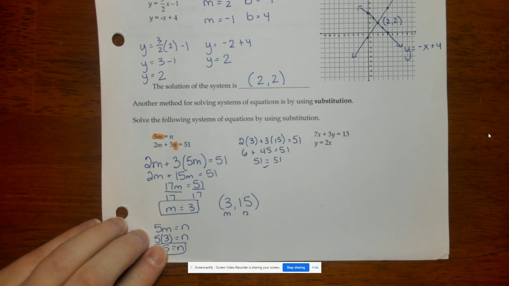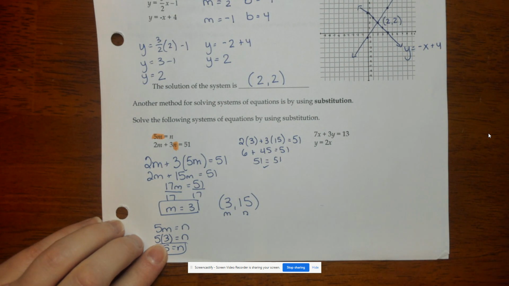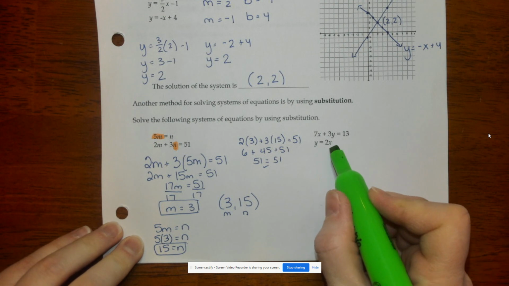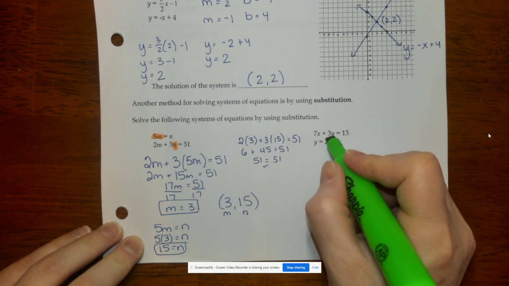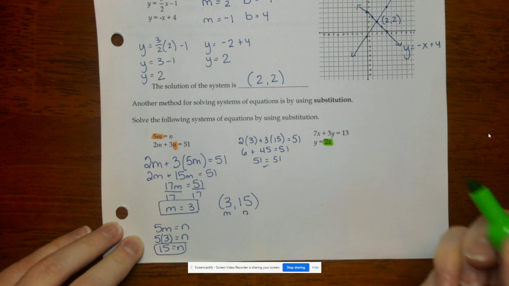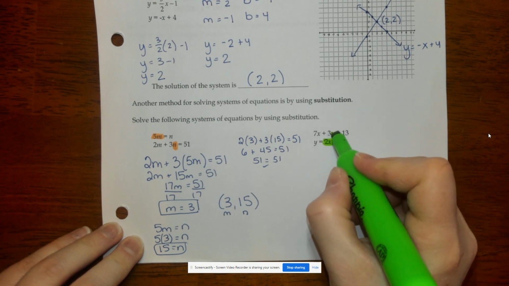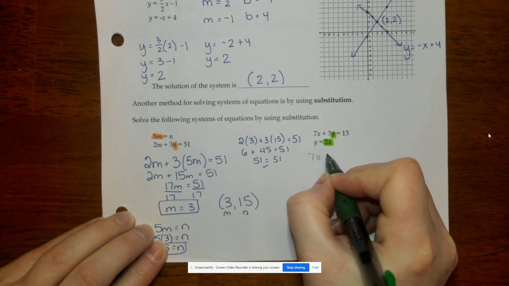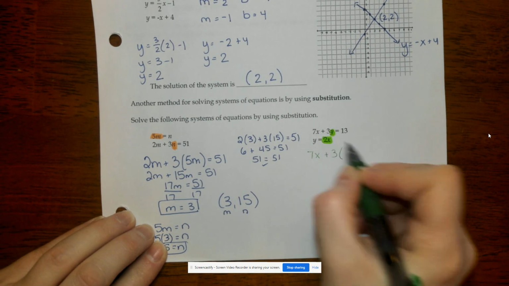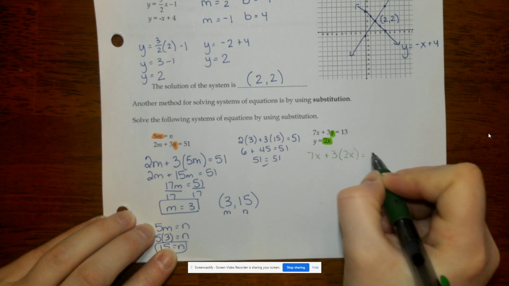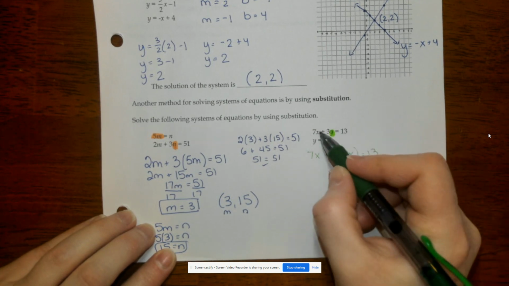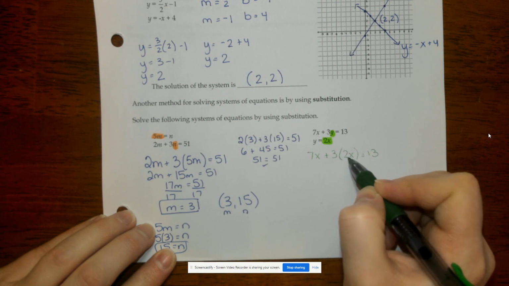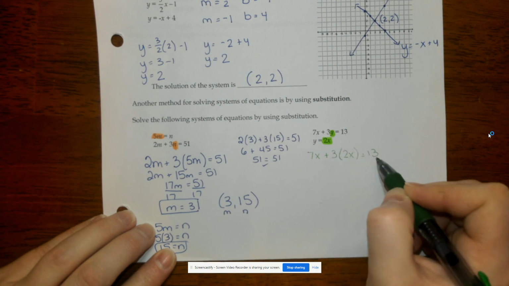All right, the second one that's on here, if you look and you say, okay, well, she said one of the equations had to have a single variable all by itself. This time it's the second one, y equals 2x. So anywhere I see y, I can put 2x in its place. So in the first equation, in this spot for the y, I'm going to put a 2x there instead. So 7x plus 3 times, instead of the y, I'm going to substitute the 2x. So it's the first equation, 7x plus 3 times y, remember y was equal to 2x, and then equals 13.